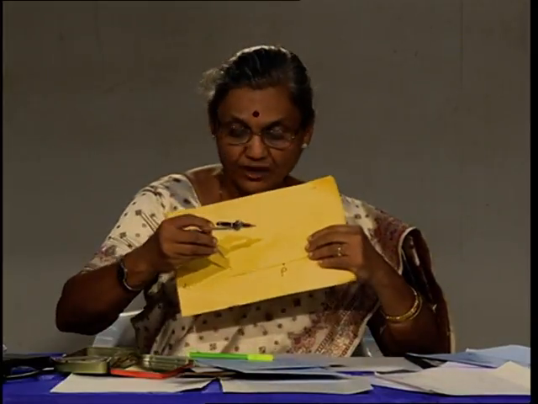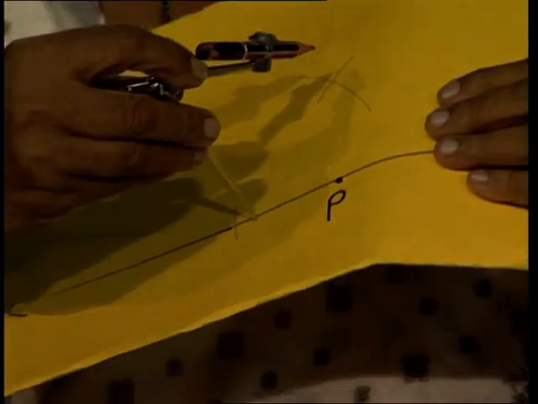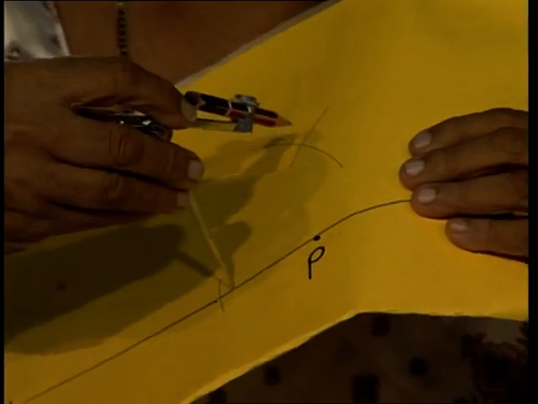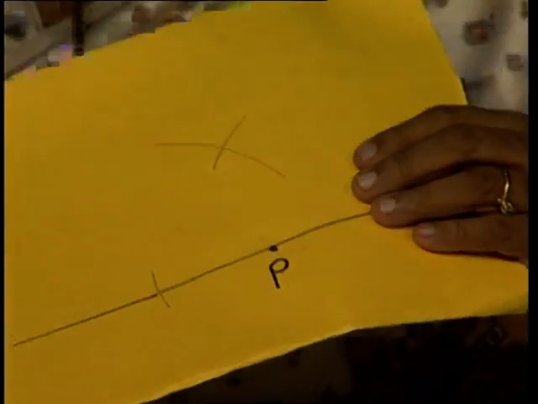This construction is explained in the textbook, and the steps of construction are also given there. Now you can ask your children, that is the students, why to take more than half the distance in the compass while drawing the two intersecting arcs. Why take more than half? That question you can ask, and they will do it.